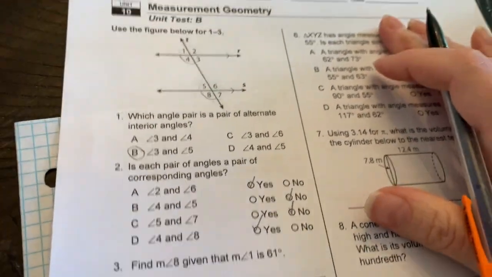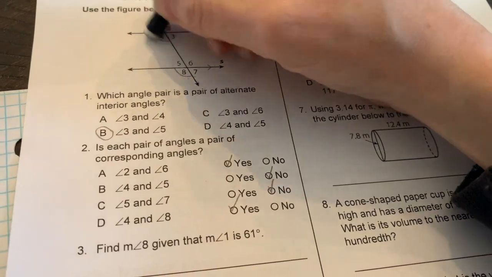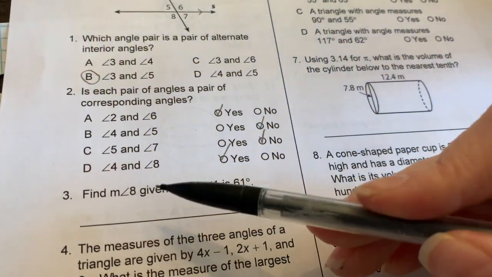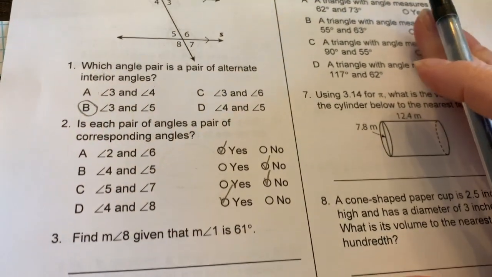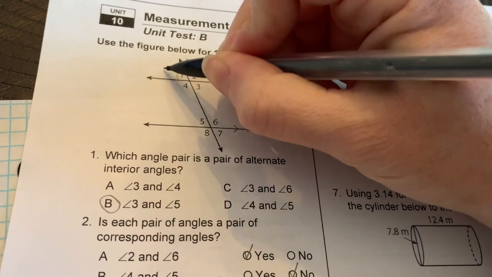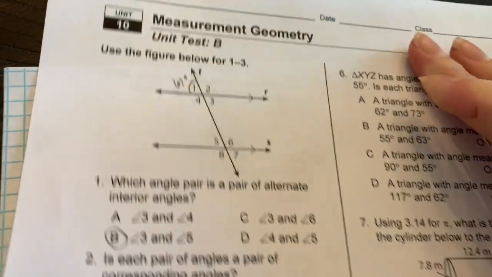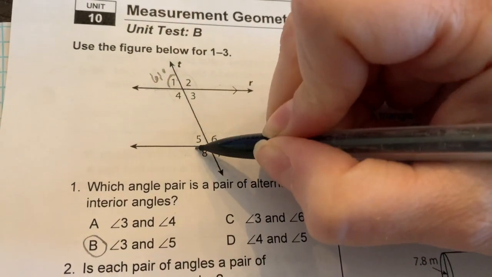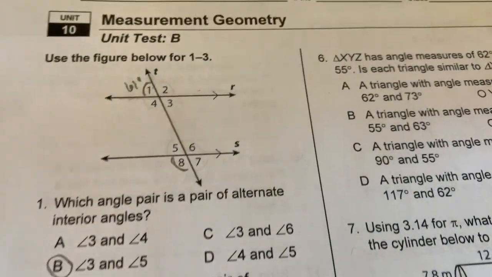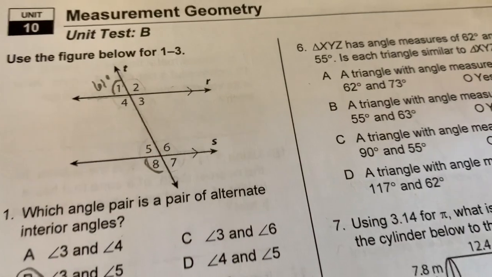Okay. Now, for number 3, we want to find the measure of angle 8, if we're given that the measure of angle 1 is 61. So they're telling us this is 61 degrees. They want us to find this angle. So how can we find out? There's a few ways we can do this. Actually, there's a number of ways we can do this.